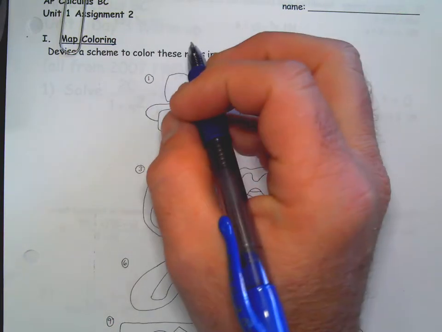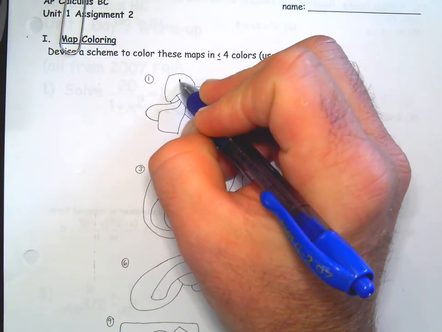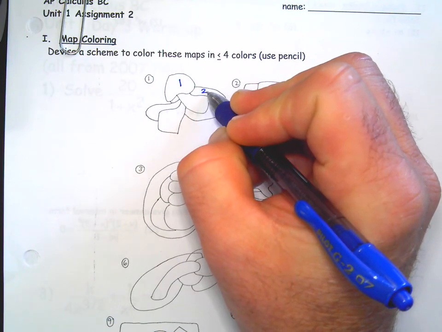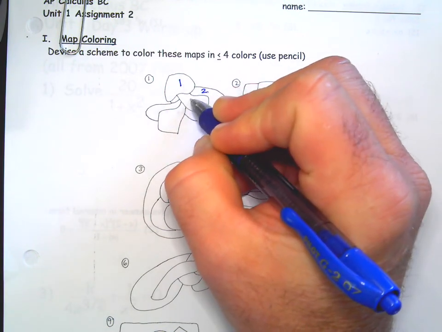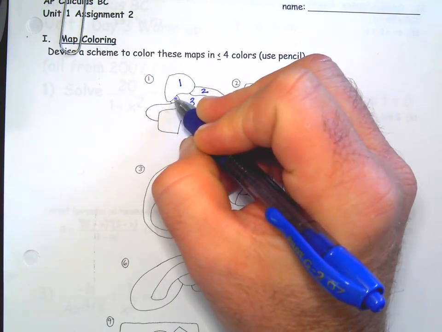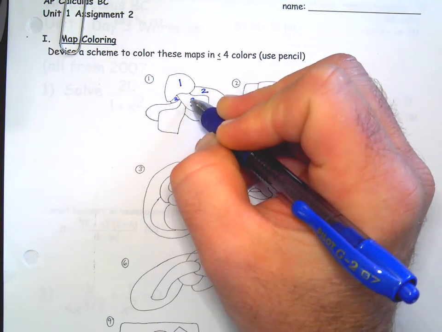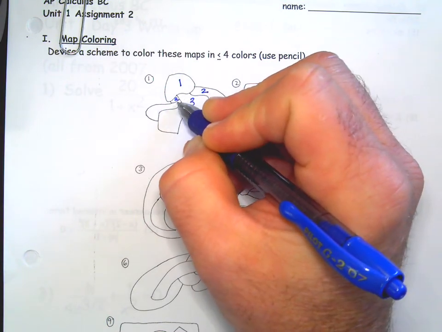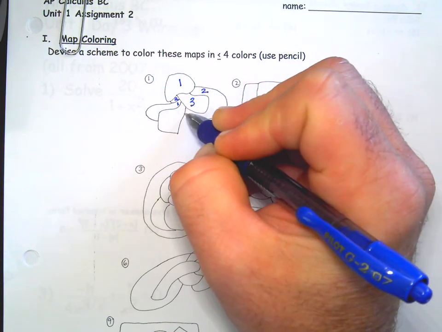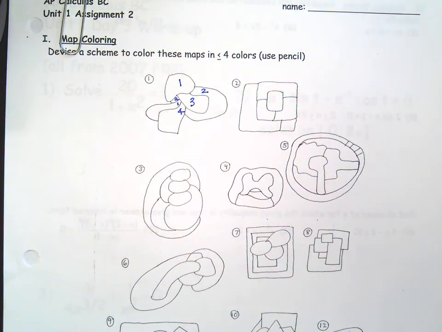So for instance, this one, I would like just, if you could use colors, but I'm going to go 1, and then this one can't be 1. It's got to be a new number. This one can't be 1 or 2 because it's touching, so it has to be a 3. This one right here can't be a 1 or 3, so it can be a 2. This one right here can't be a 2 or a 3, so I'm going to make it a 1. This one can't be a 1 or a 3 or a 2, so here's your fourth color. But I did it in 4, right?